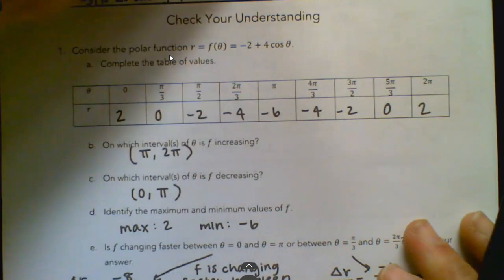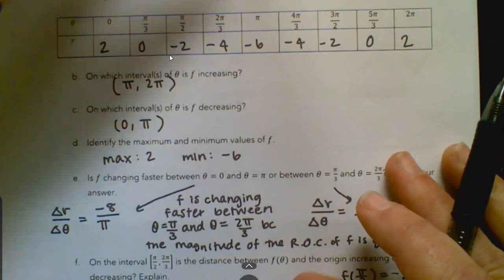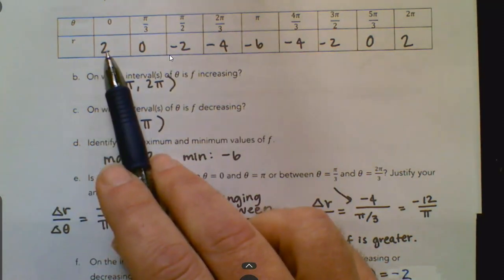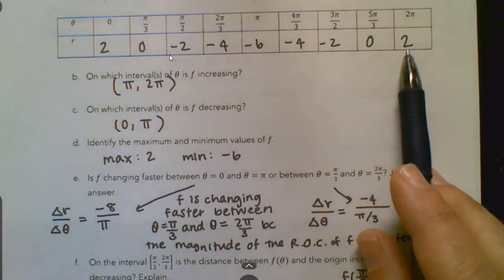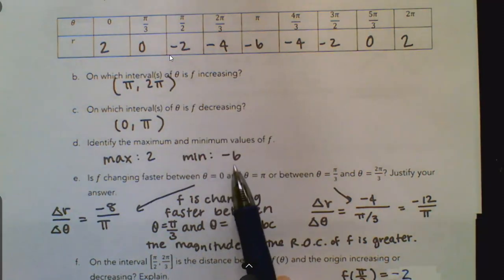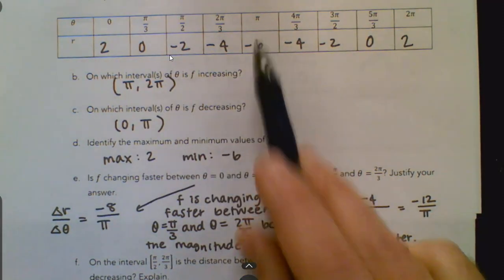For max and min values, let me slide this down. So we saw that we had a max right here. That was our biggest number. It occurred at 0 and 2 pi. We had our minimum of -6. That was our lowest value, which occurred at pi.